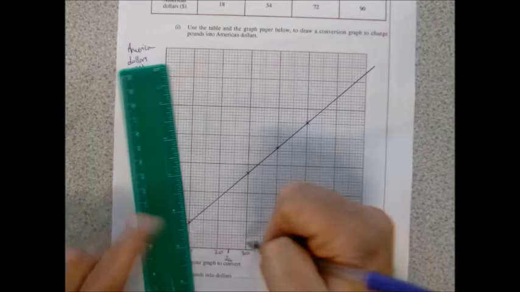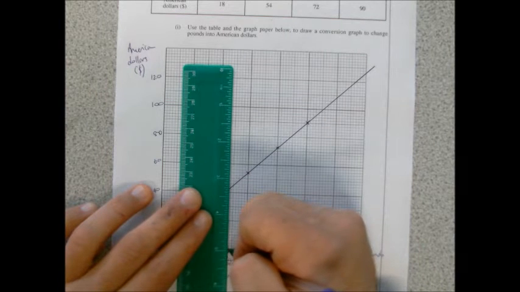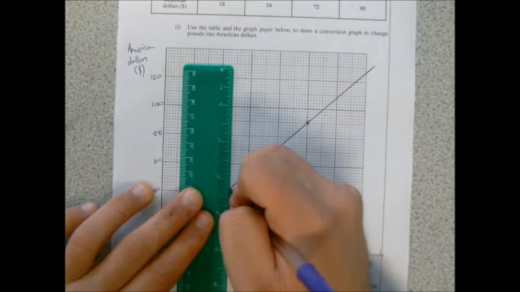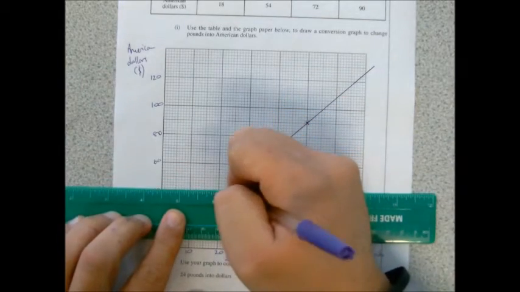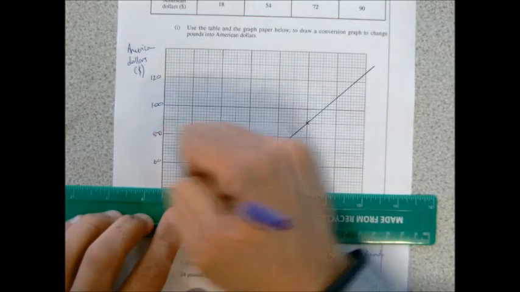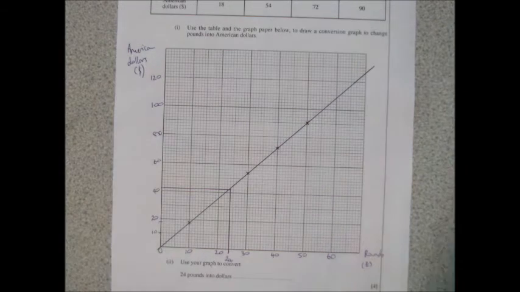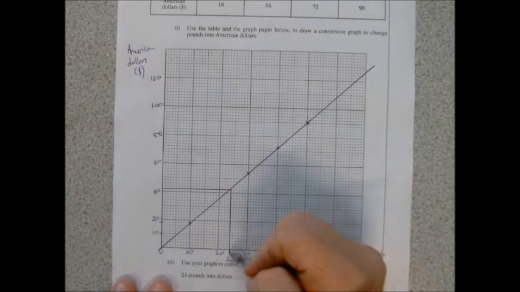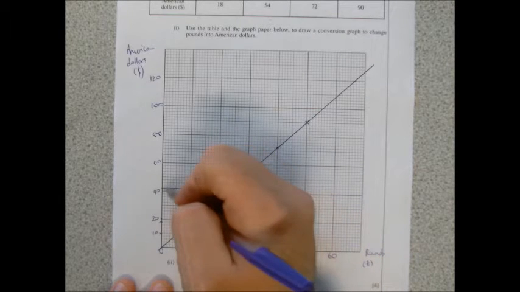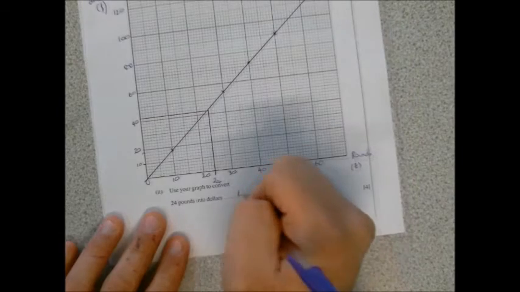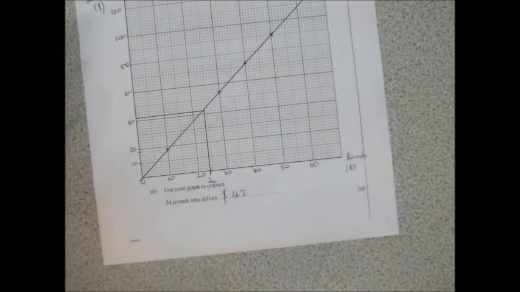So I'm going to use my graph to work out what that is in dollars. I go up from 24 until I hit the graph. I hit the graph there, so then I'm going to read across from here. You can draw this line in your graph, no problem at all. You go up from 24 all the way up till you hit the graph. You read across to see what that is, and it's 1 square up from 40, so that'll be 42. So 42 US dollars.